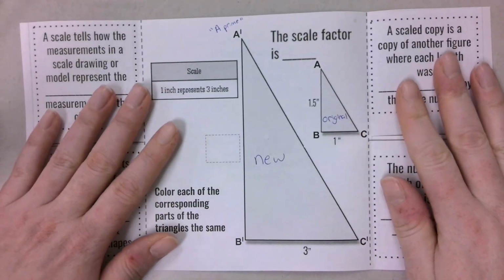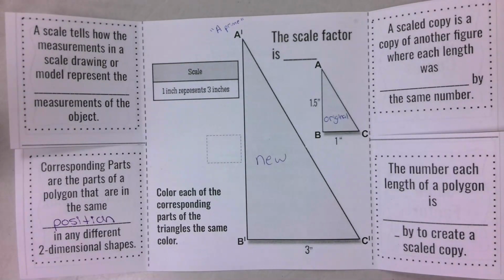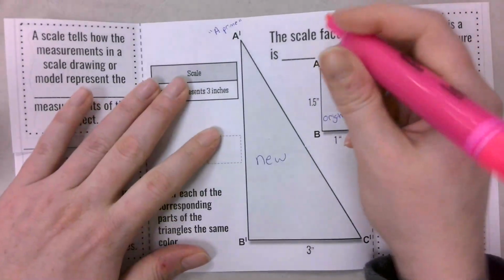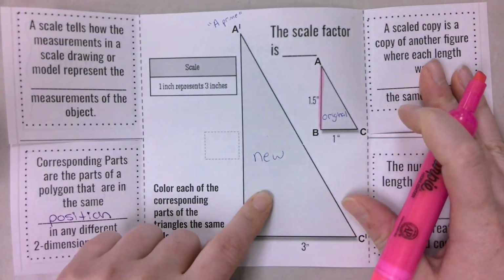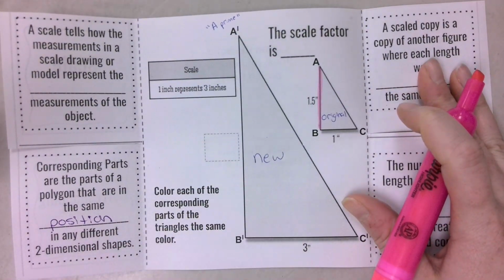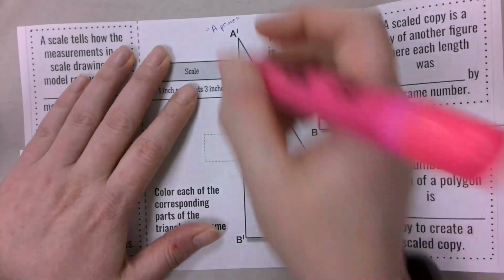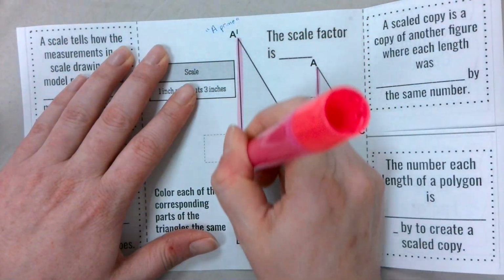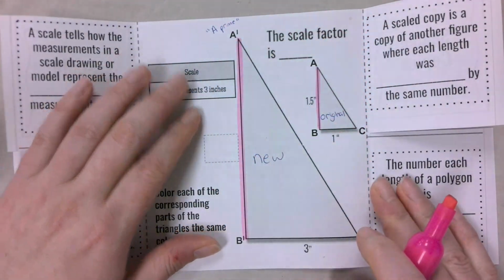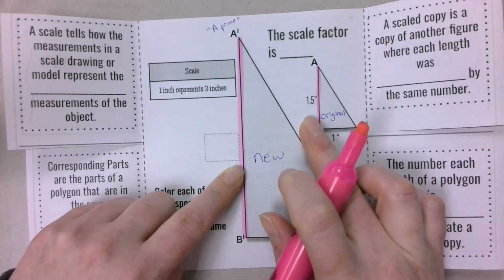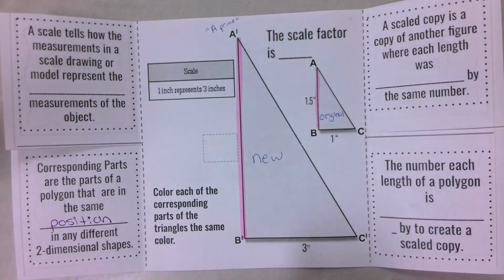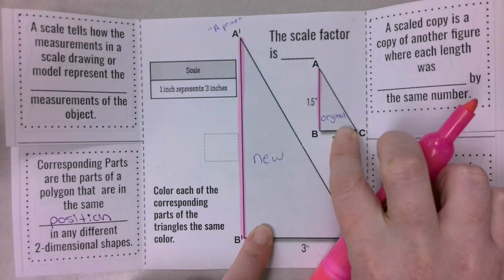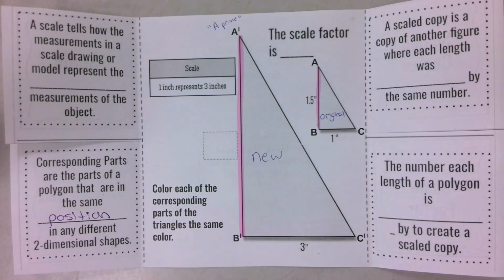Now, let's identify corresponding sides. If we look at side AB on our original, what side in our new is in the same exact position? Hopefully you said A prime, B prime. They're in the same position because they're both on the left-hand side. They both are between A and B, and they're both standing sideways. Our triangles are oriented the same way, so it's easier to tell.